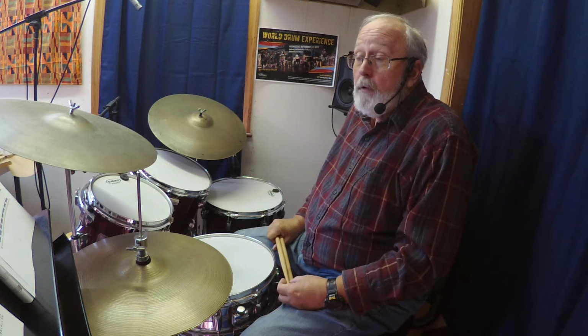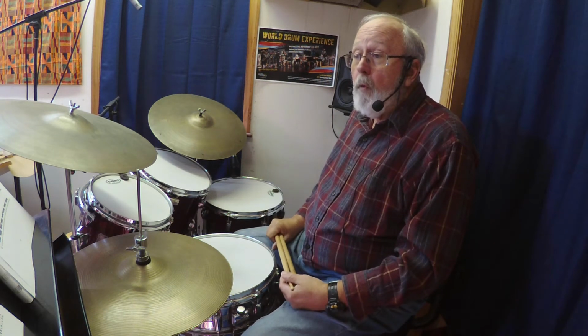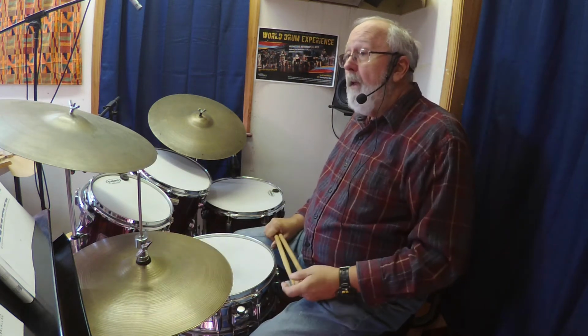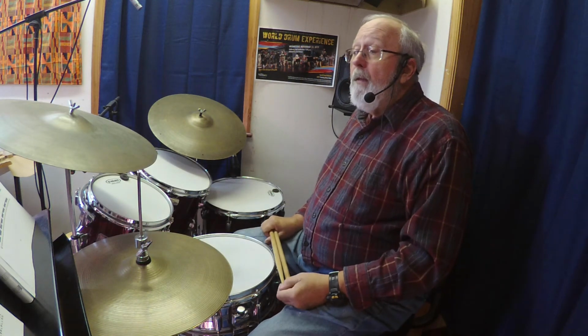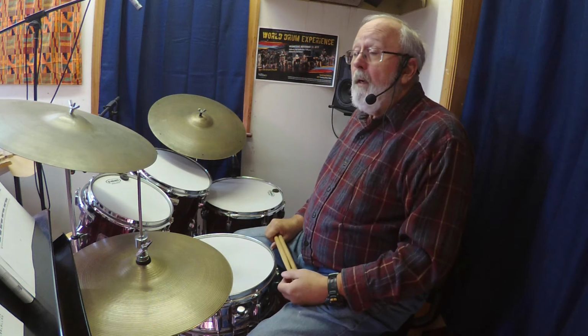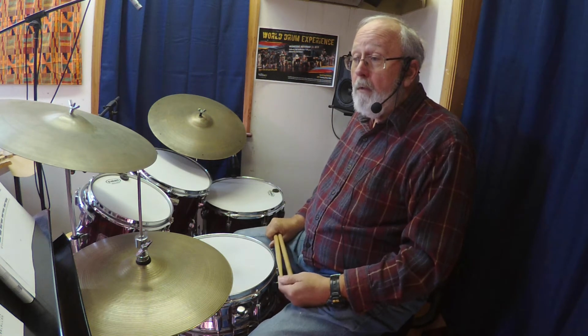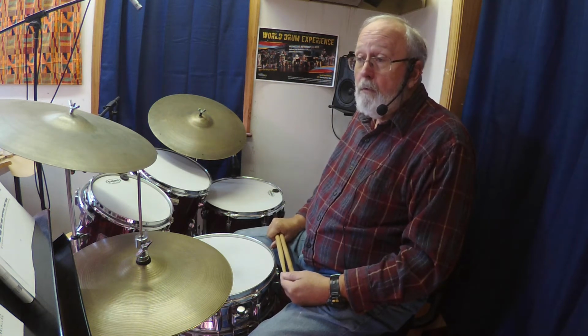Doesn't make any difference which kind of time we're in. But in this case, we have 4 beats. So we're thinking of the values of rhythm, the simplest values, which is the whole note, the half note, the quarter note, the eighth note, the triplet, the 16th note, and then the 16th note triplet, and then the 32nd notes.